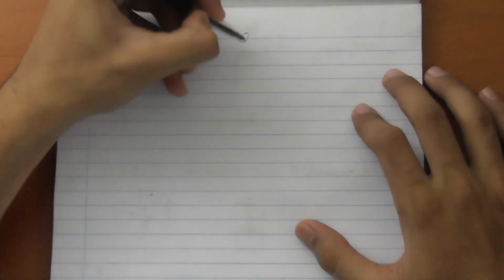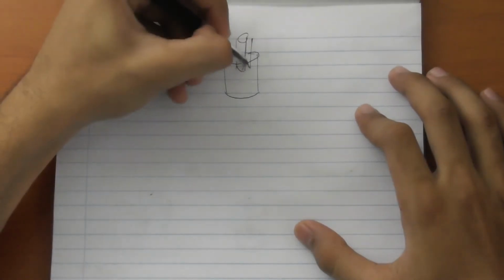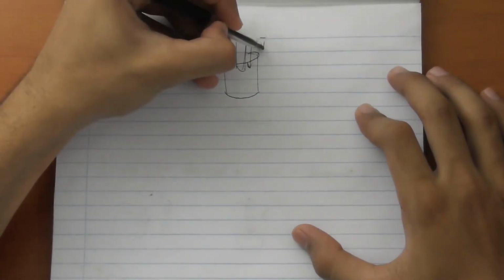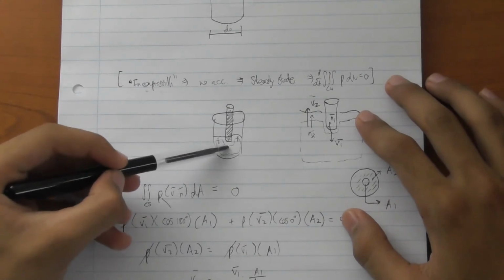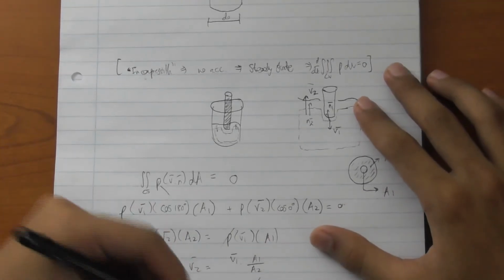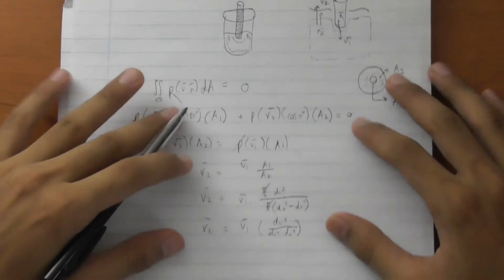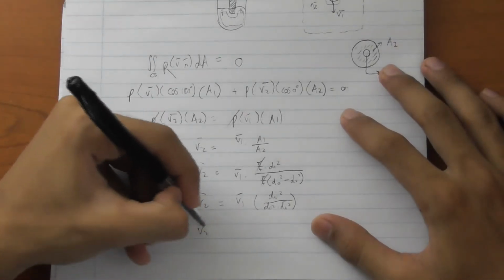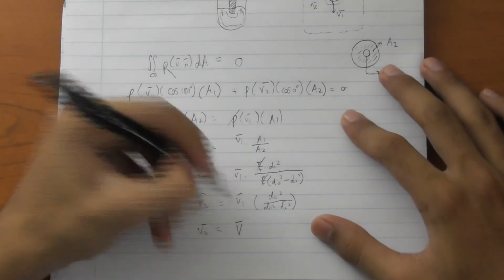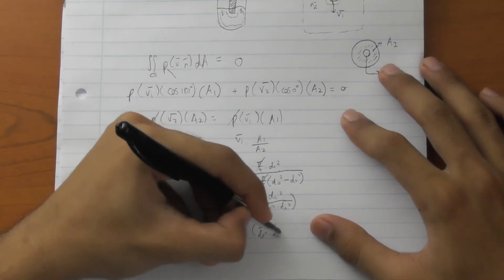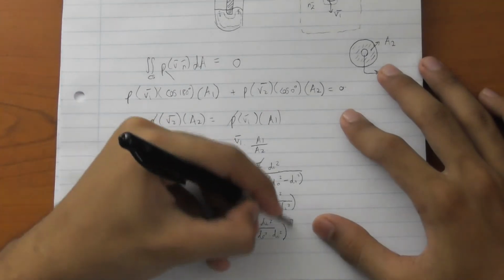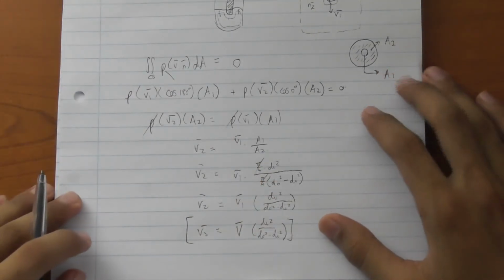So let's just redraw that picture here. So if this is moving down at velocity v. Oh, and I should also point out here that velocity is entering the tank at velocity v. So instead of labeling this v1, as a final step, you can say v2 is equal to v di squared over d naught squared minus di squared. Final answer. Okay, let's continue on this side.